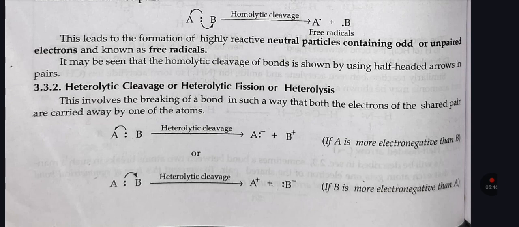Heterolytic cleavage, or heterolytic fission, or heterolysis. This involves the breaking of a bond in such a way that both the electrons of the shared pair are carried away by one of the atoms. Both the electrons between A and B will move to A, which will give rise to A negative plus B positive, and vice versa.